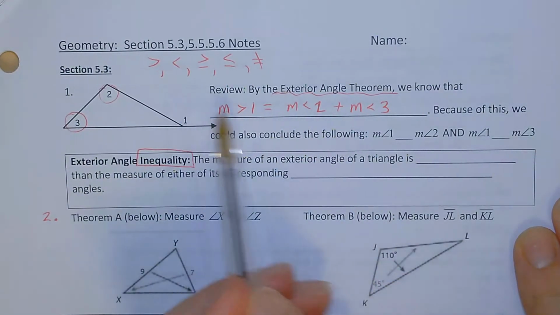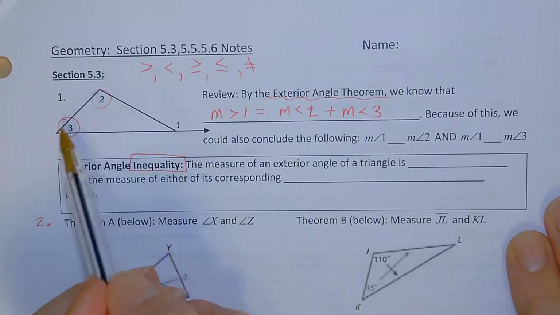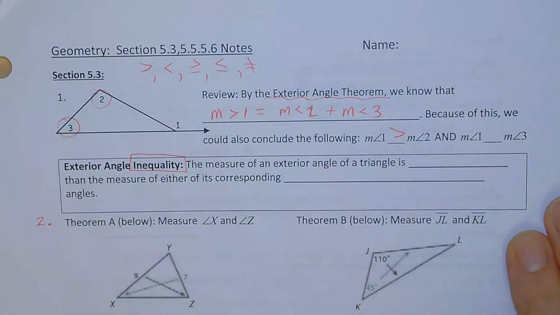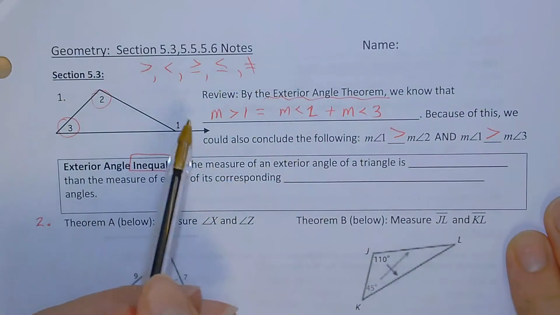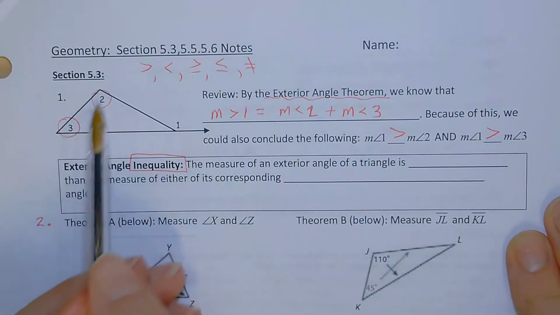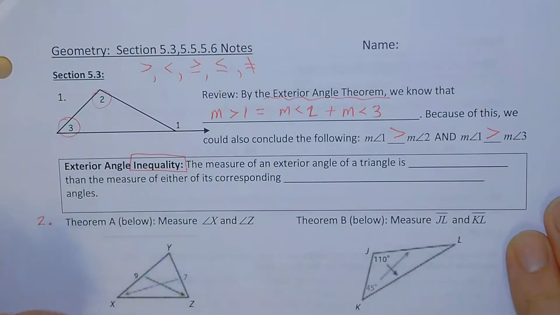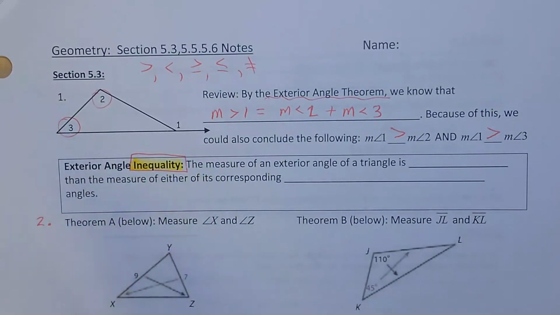So according to this, if I have angle 1 and it's equal to the sum of 2 and 3, then 1 would have to be greater than 2, and 1 would have to be greater than 3. So that makes sense because if 1 is equal to the sum of 2 and 3, then 1 has to be bigger than each of them individually. So that's all this is saying. So this is called an exterior angle inequality theorem. So we're going to fill that out.